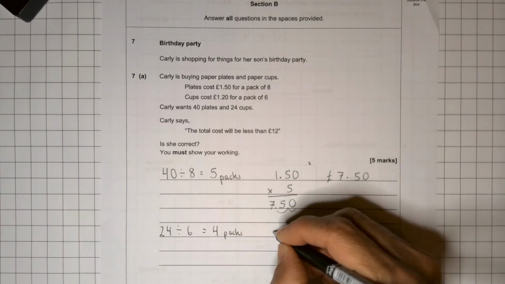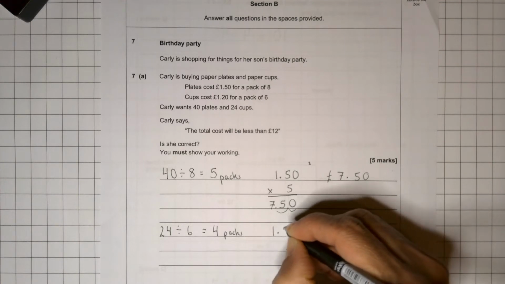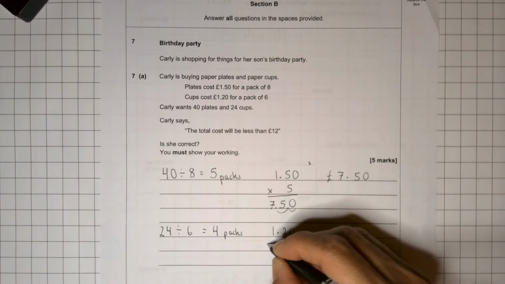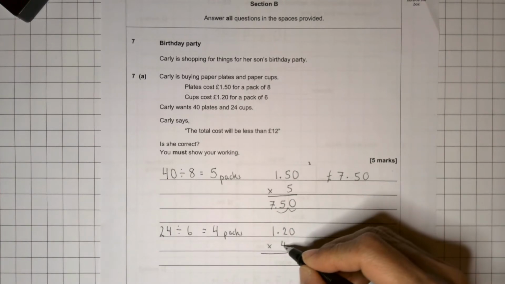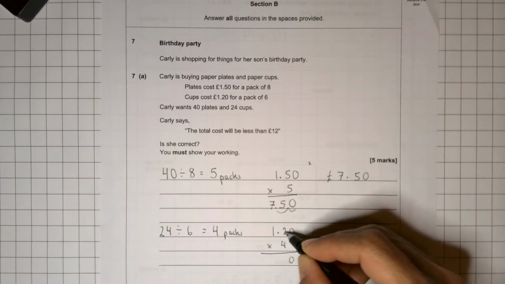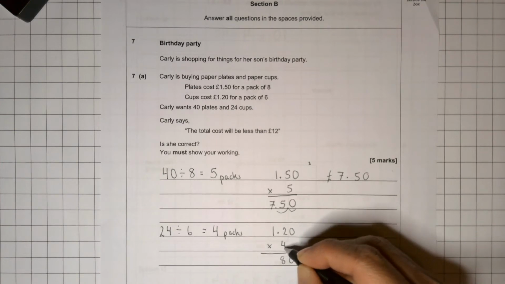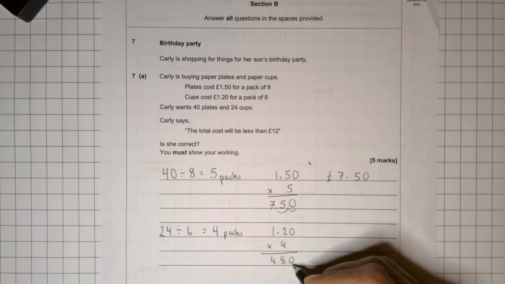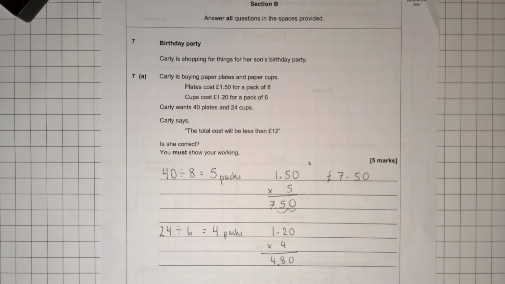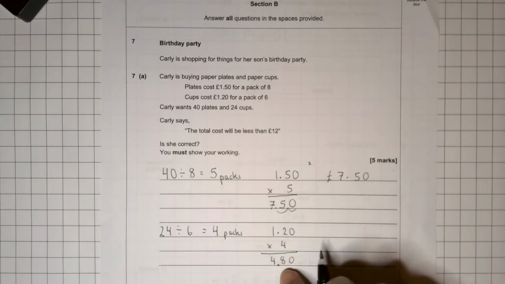And now we need to work out how much that's going to cost. So each pack costs £1.20. We're going to multiply it by 4, and once again you could do your repeated addition, but I'm going to say 4 lots of nothing is nothing. 4 times 2 is 8. 4 times 1 is 4. And again we have 2 decimal places there, so I'm going to put 2 decimal places. So that's the cost for the plates.